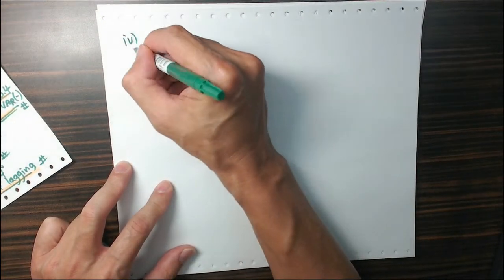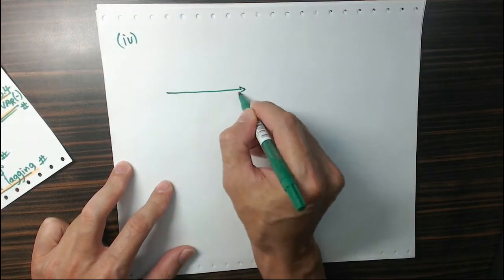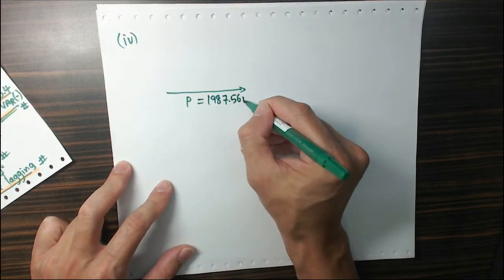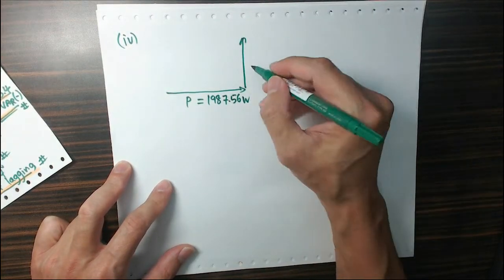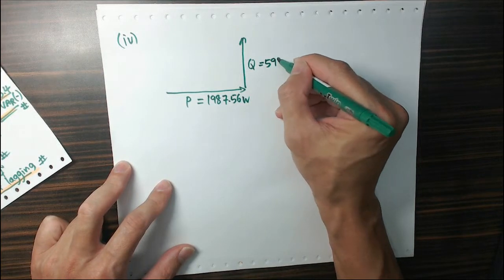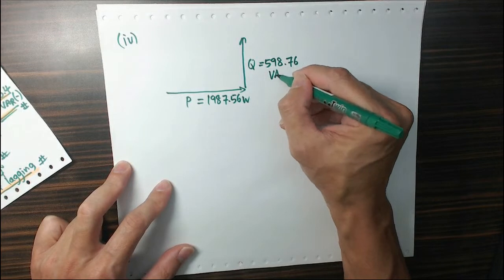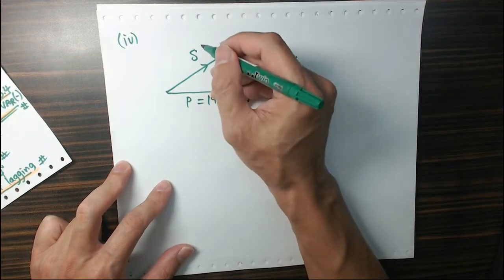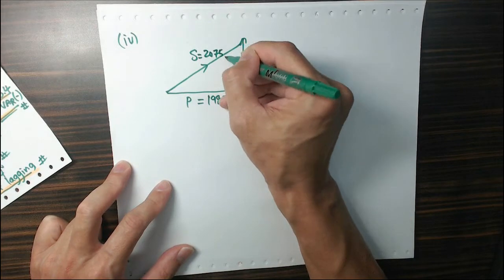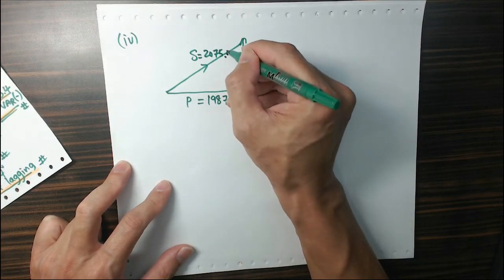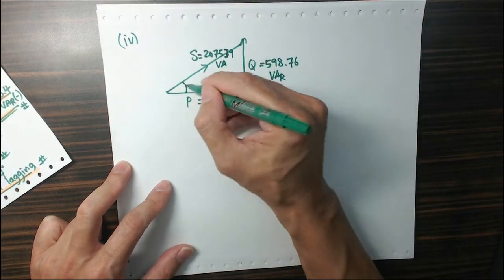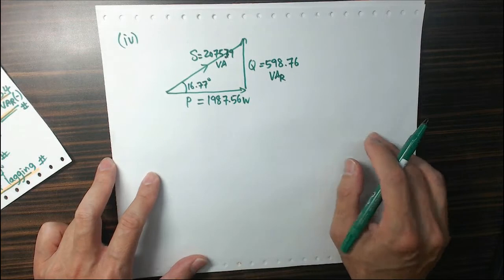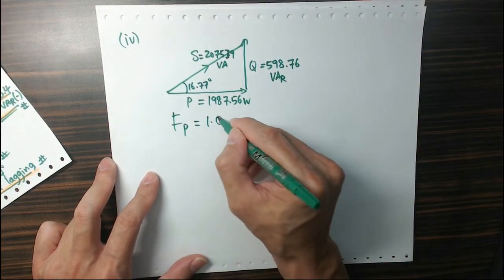If I were to draw the power triangle, I would have P 1987.56 watts and a reactive power Q equals 598.76 VAR, which gives us an apparent power of 2075.5679 VA at the angle of 16.77 degrees.